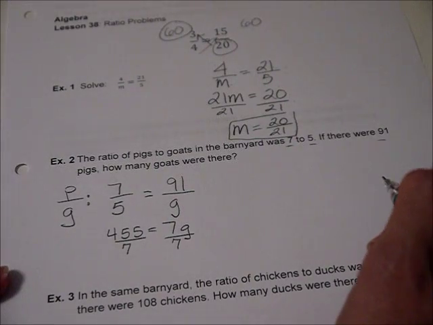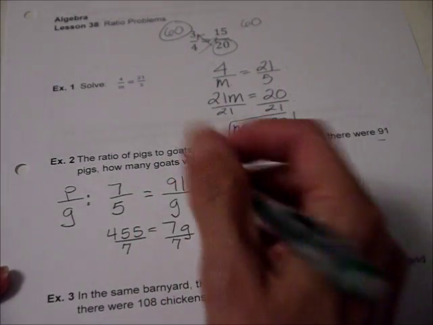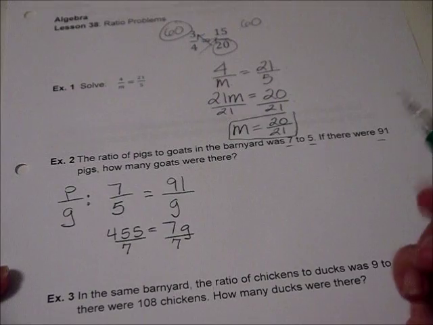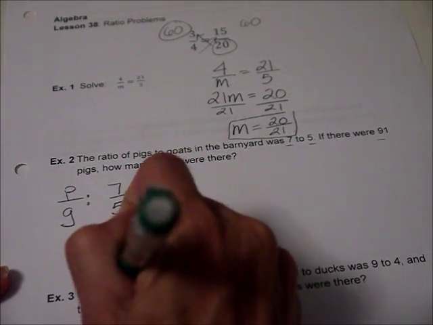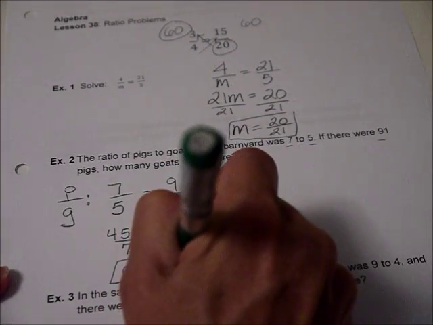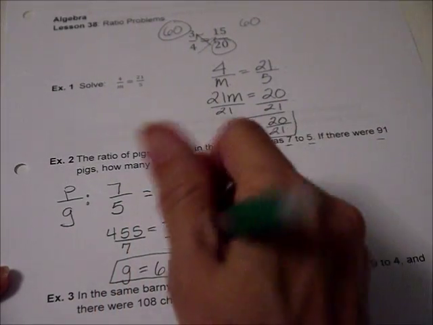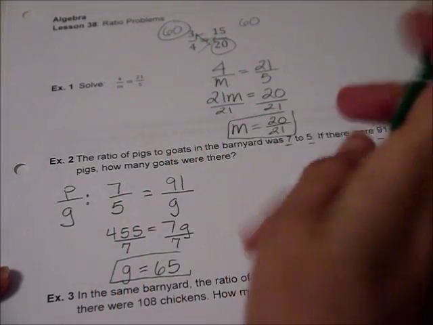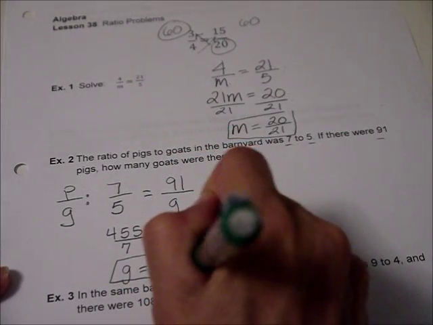And again, I am looking in the book and they did this for us. 455 divided by 7 is 65. So G equals 65. And so you always take the answer, and actually G equals 65. This is a story problem, so it would be good to actually label it 65 goats.